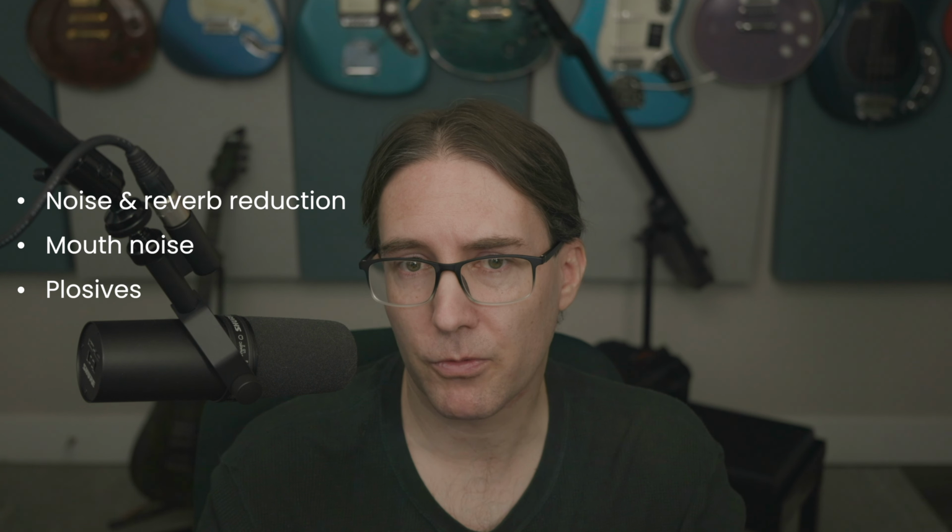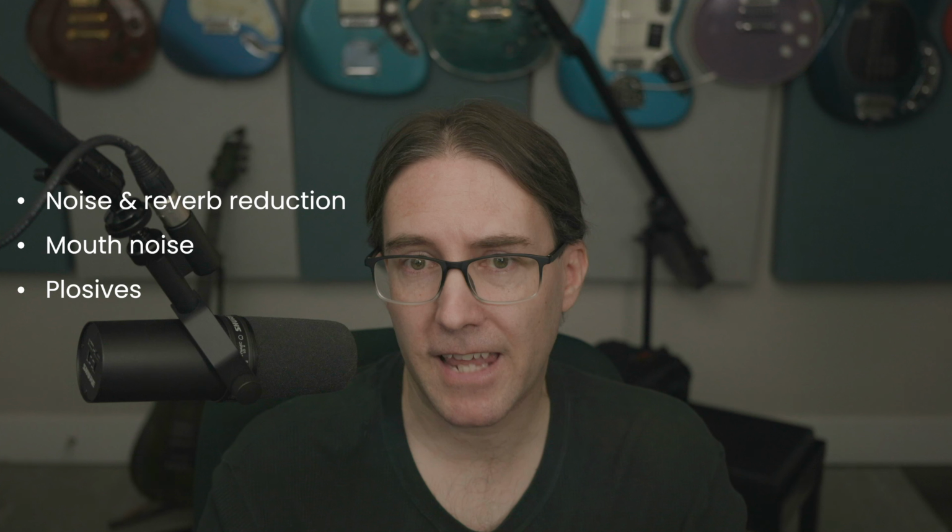Once we've made our repairs to the audio, if it needed it, we shift to the cleaning up phase. And these are the types of tasks that I tend to associate with cleanup: noise and reverb reduction, mouth noise, plosives. I tend to address them in that order. Noise and reverb reduction tools tend to work best before we do any additional processing. So that's my first order of business when working with a dialogue track. I typically use Sentai's DX Revive Pro and Supertone Clear for these tasks.